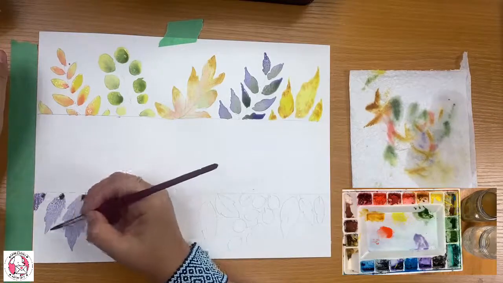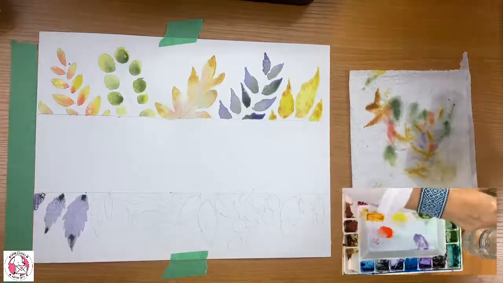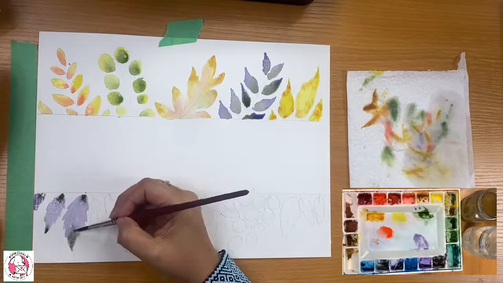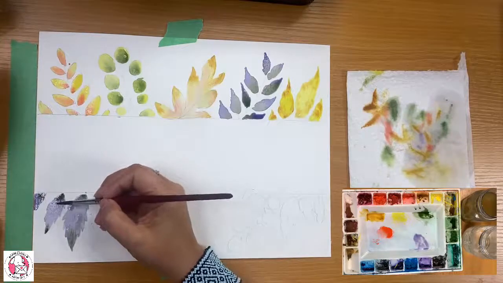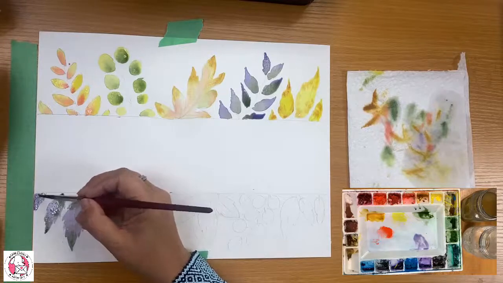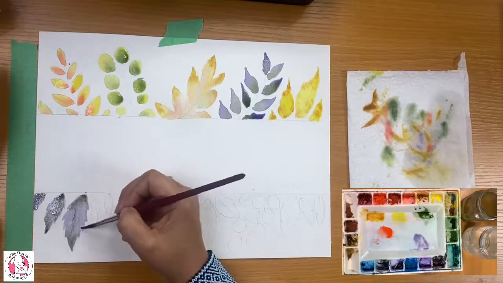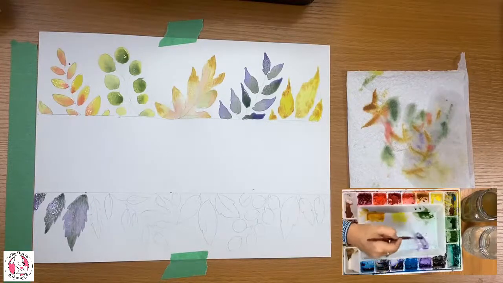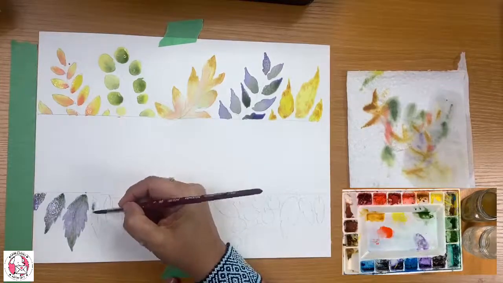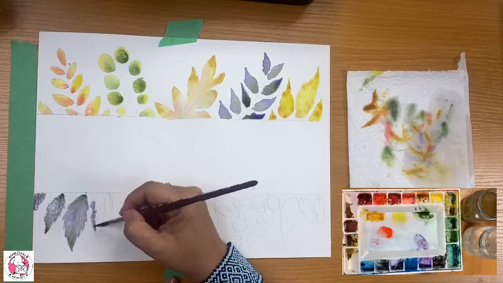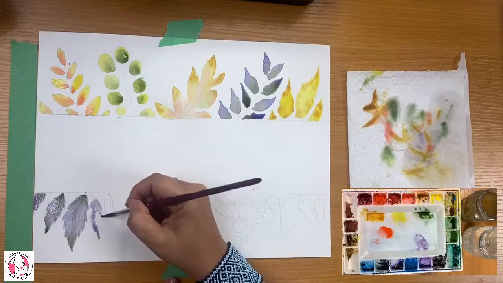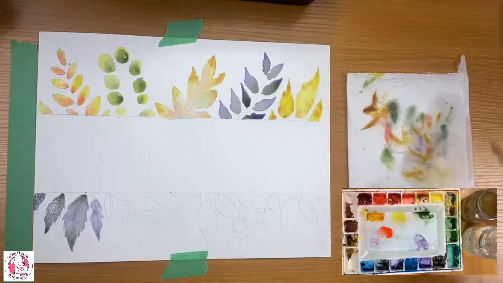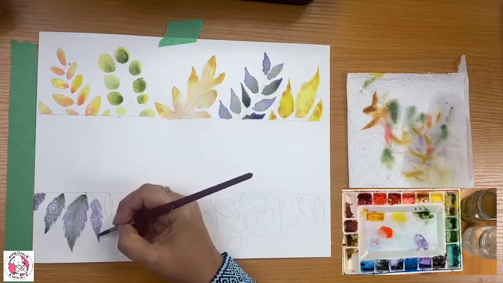Okay, some green. And if you notice that the watercolor is not moving, what you can do is grab a little bit of water, add it to your brush, and come back and just move the watercolor like this. Okay? More violet. And a little bit of green.